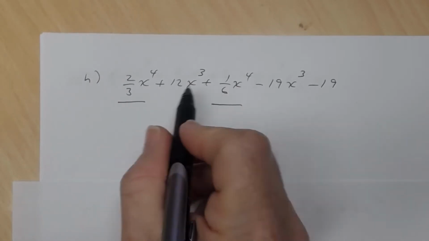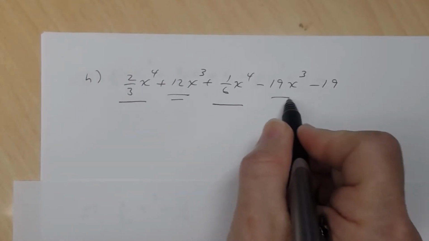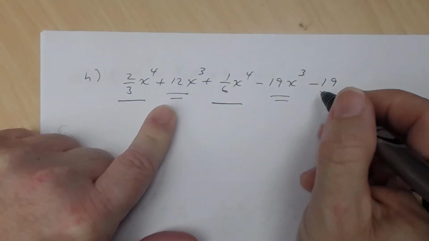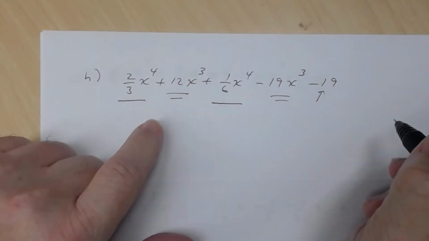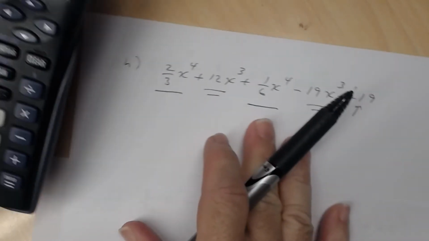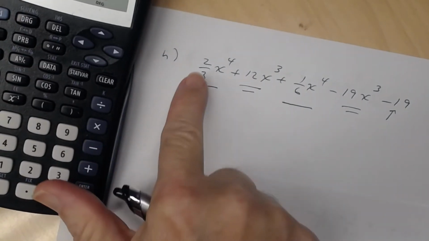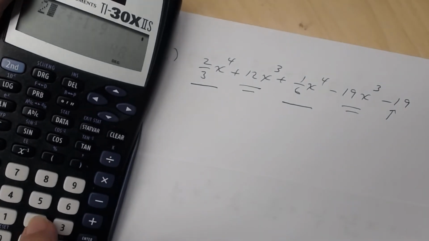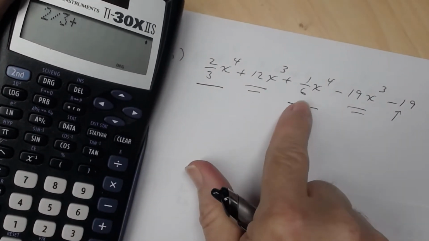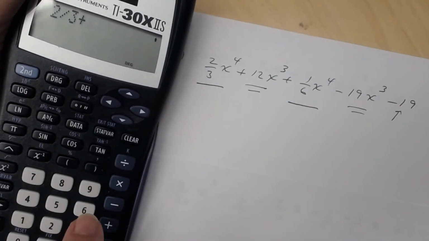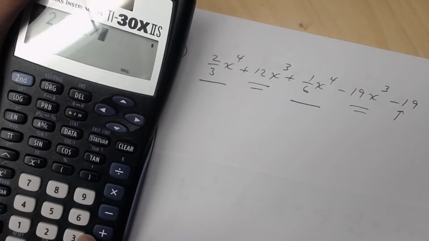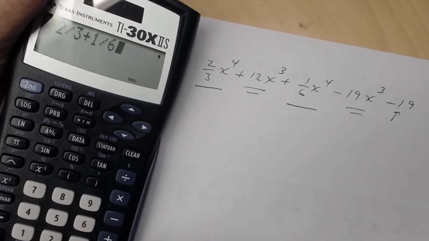All right, now let's look at the cubes. These two, I'm underlining them twice, so those are like terms. And then your constant. I only have one constant. All right, so let's put this in descending order. So we're going to start with x to the fourth. Now, use your calculator if you need to. So you're going to say 2/3. So you can say 2 divided by 3 plus, and then this coefficient's 1/6. So 1 divided by 6, and then press equal.